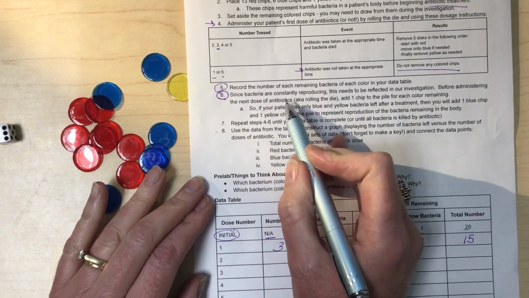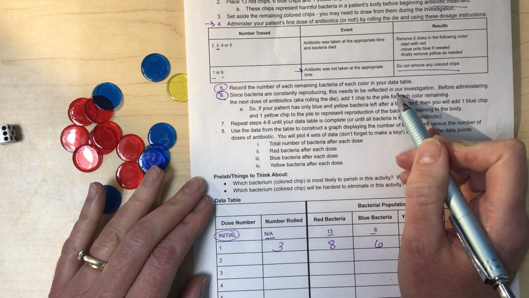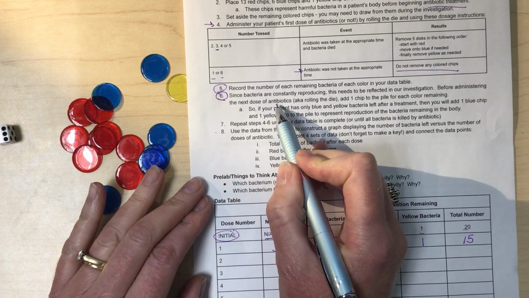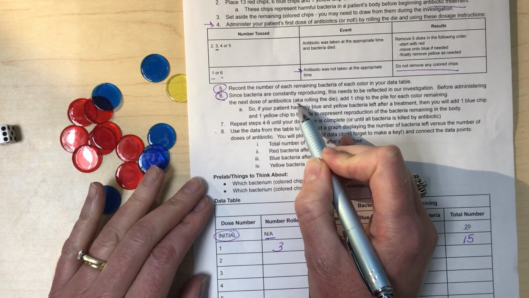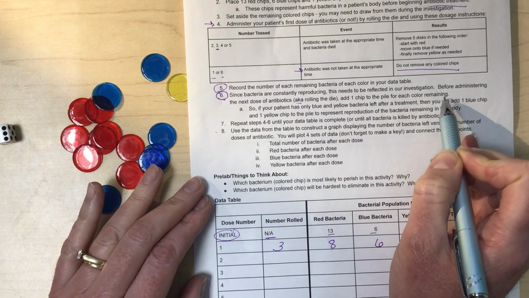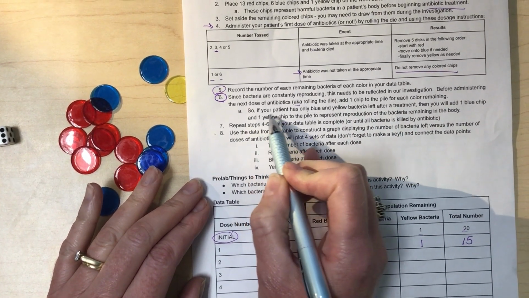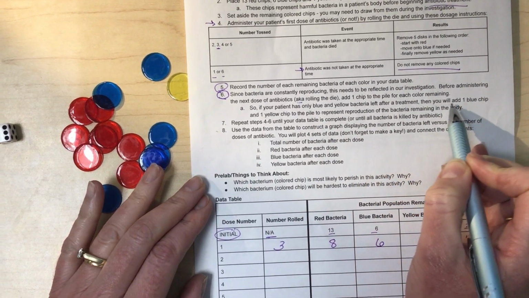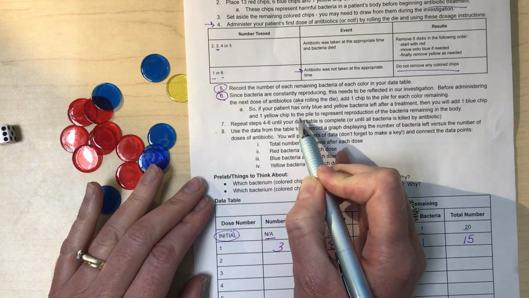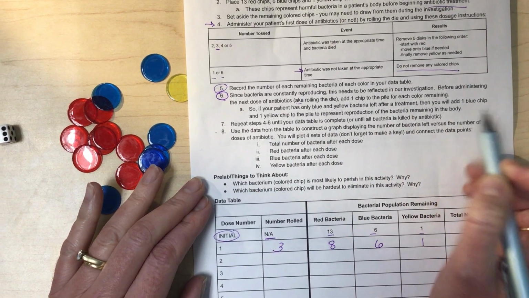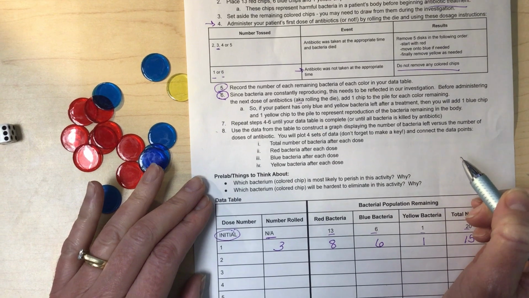Since bacteria are constantly reproducing, this needs to be reflected in our investigation. Before administering the next dose of antibiotics, aka rolling the die, add 1 chip to the pile for each color remaining. So, if your patient only has blue and yellow bacteria left after treatment, then you will add 1 blue chip and 1 yellow chip to the pile to represent reproduction of the bacteria remaining in the body.